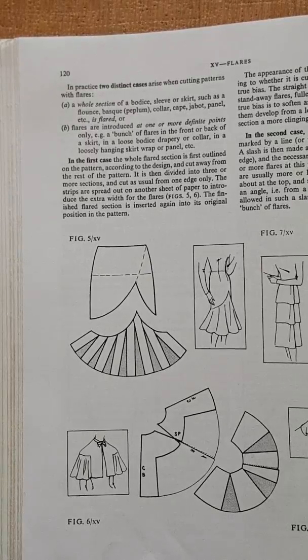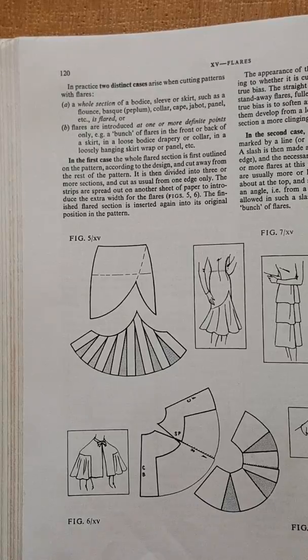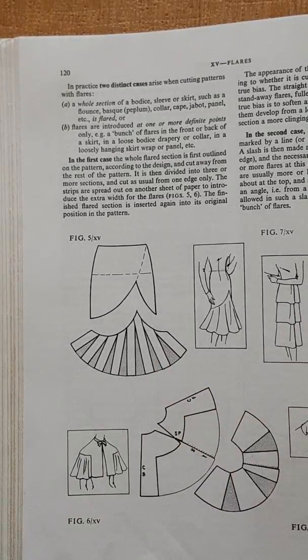Today we will be looking at asymmetrical design. Asymmetrical design is a design whereby, for instance, if you're working with the front block, what you have on the right side of your block is different from what you have on the left-hand side. In that case, you cannot use your half block to create such designs. You have to create a full front block or a full back block according to the design you're creating.